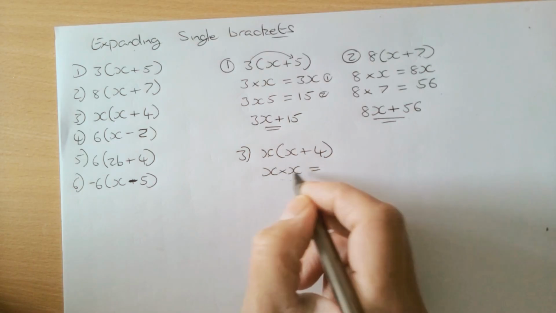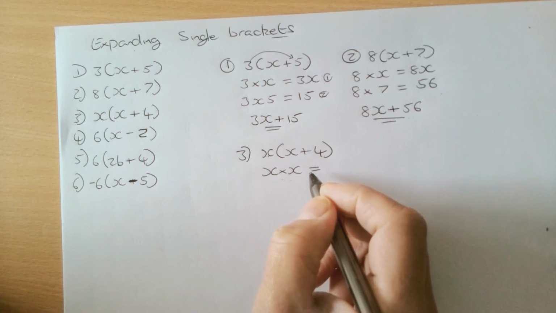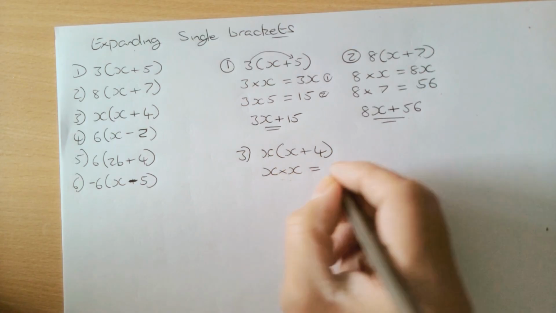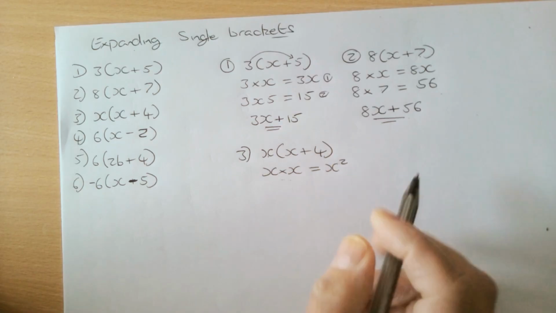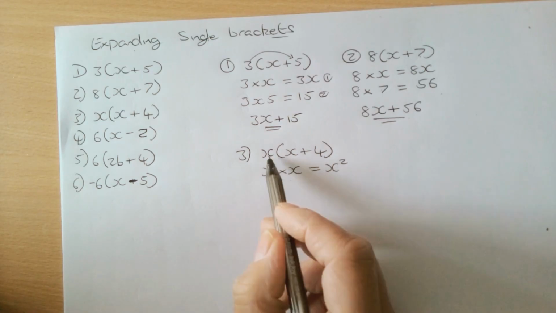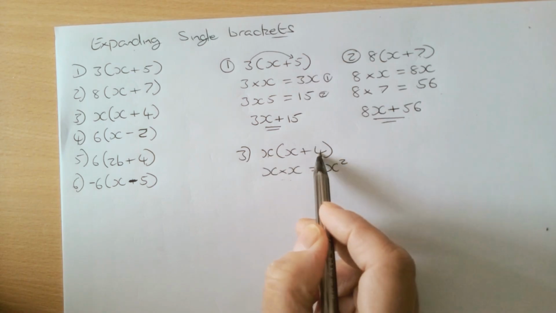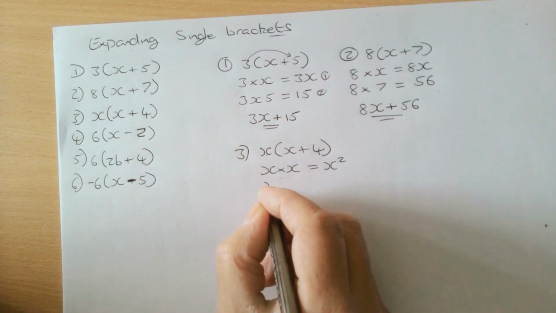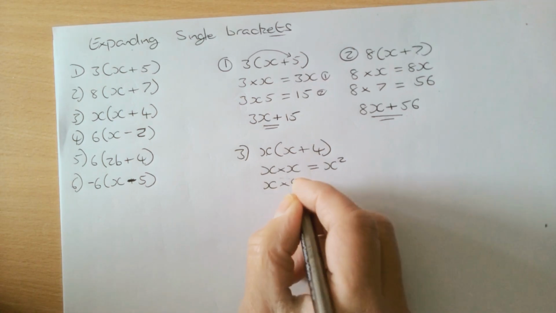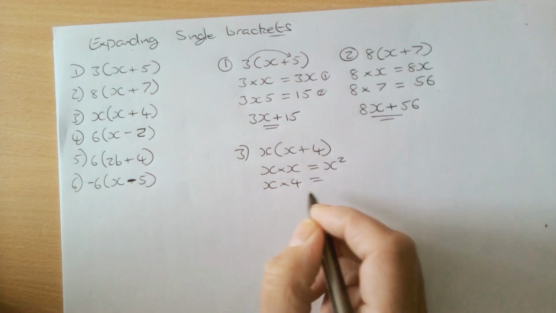This x times x will equal x squared. Our next step will be x times 4. It makes x4, but we do not write it like x4.